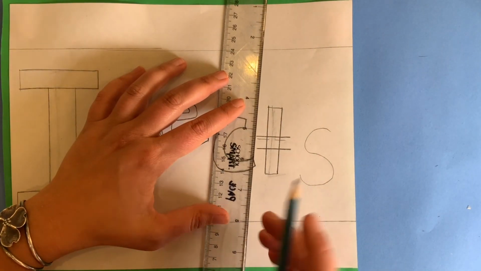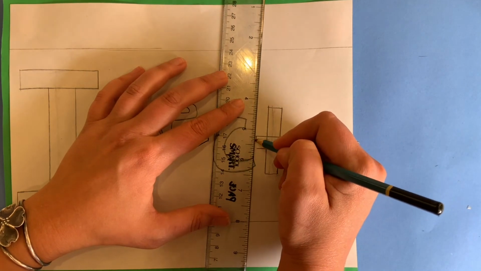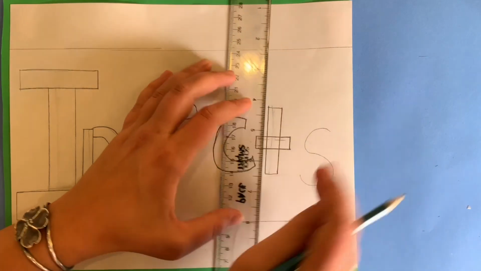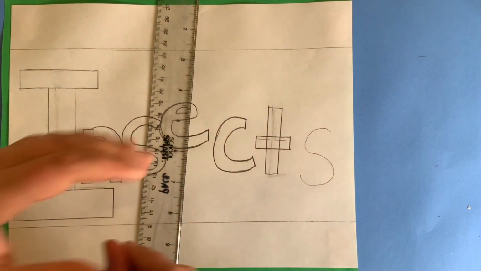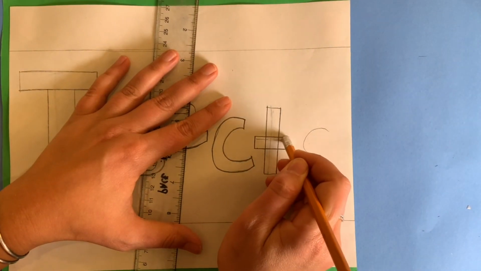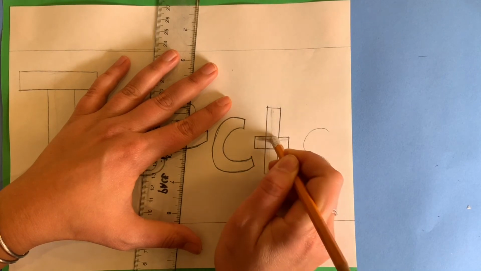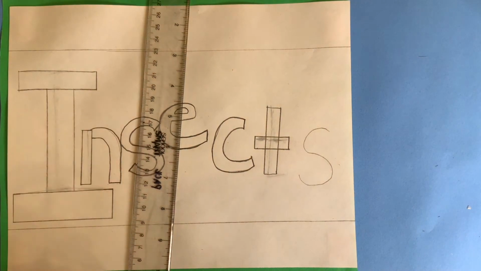And then with your ruler, if you would like, or just by drawing, if you feel confident drawing, we're going to draw straight down and straight down. See that? Good. Now take your eraser and try to erase those little lines that are in the middle of our T.